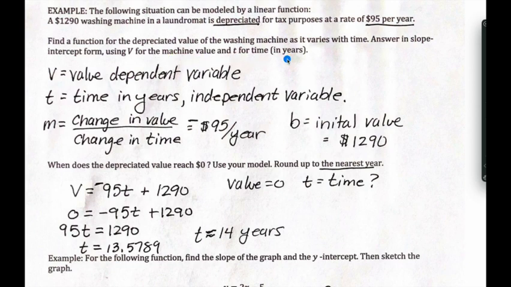So we have two variables here. We have the value of the washing machine. We have the time in years. So V, the value, is going to be the dependent variable because it depends on the time. And T, the time in years, is going to be the independent variable.